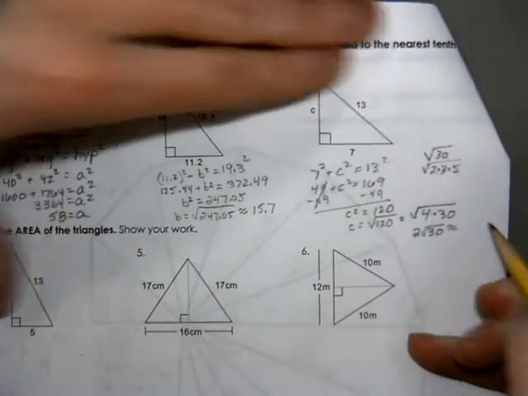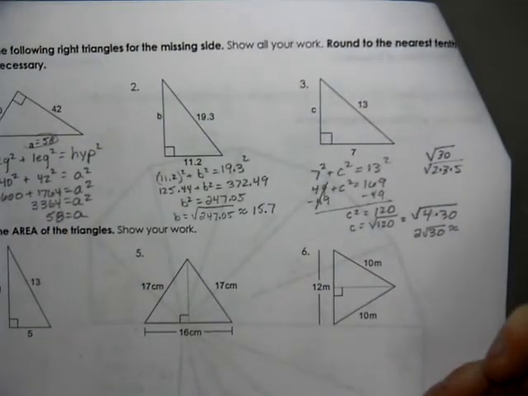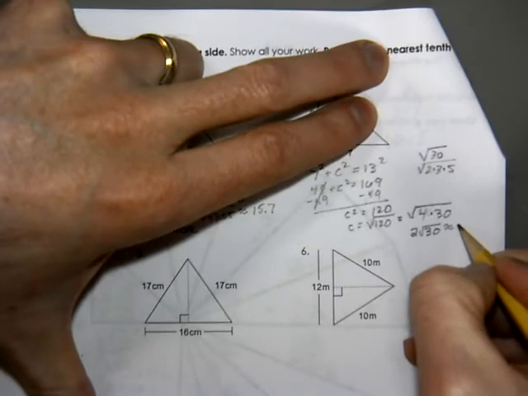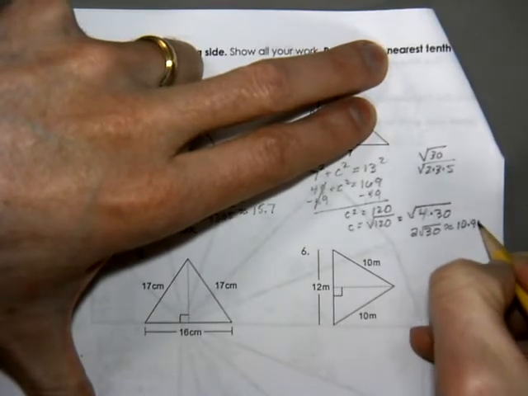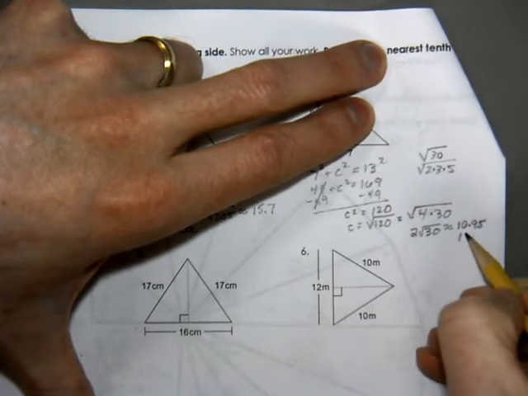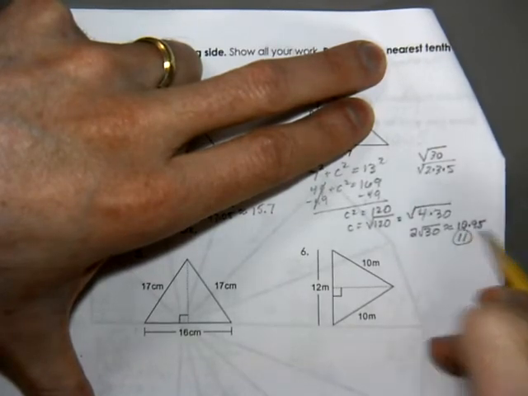In a decimal version, we have 2 square root 30 as 10.95, which if we round that to the nearest tenth, we would get 11.